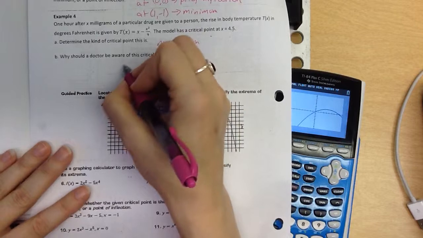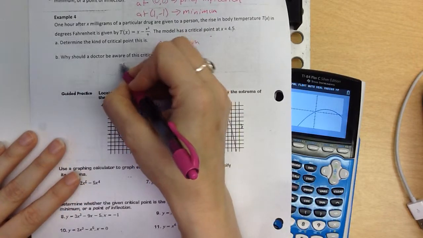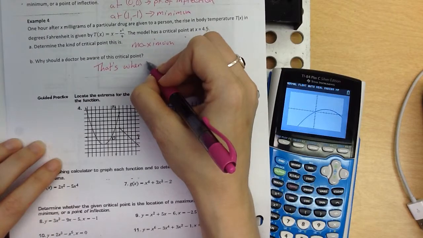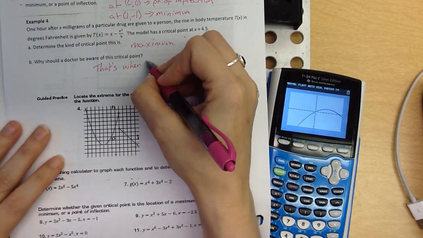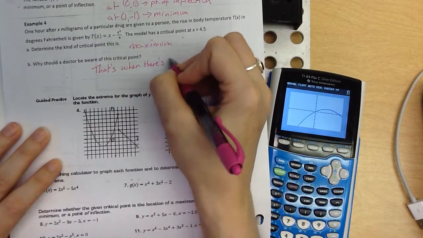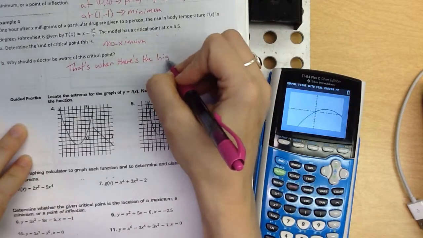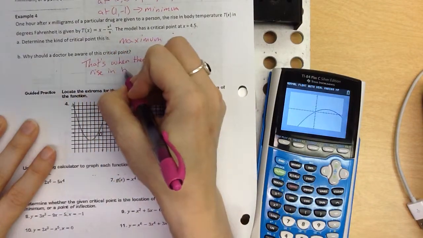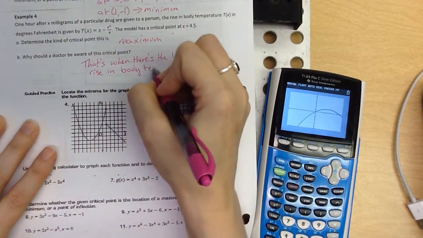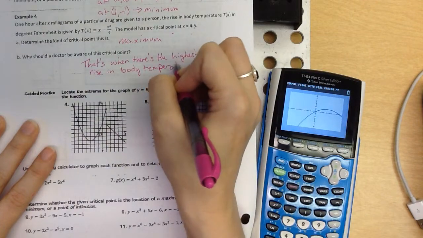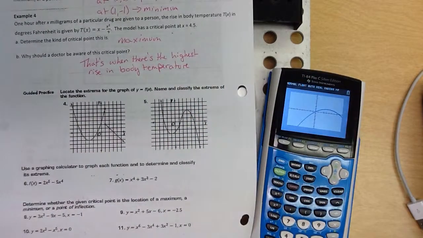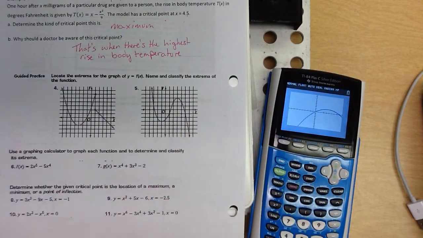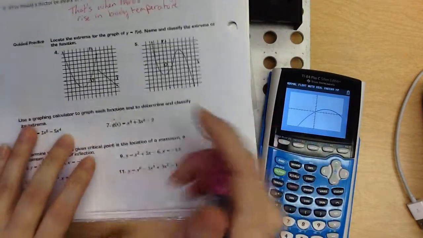Well, if that's the point or the time when there's the highest rise in body temperature, that's really when you want to look out for dangerous temperatures, right? If it's a dangerously high temperature, you can have damage. Okay, I don't know. I'm not a doctor, but it makes sense that they'd want to look out for it.